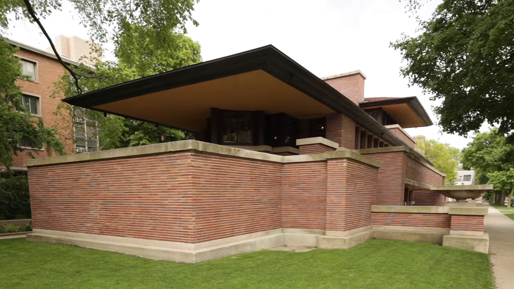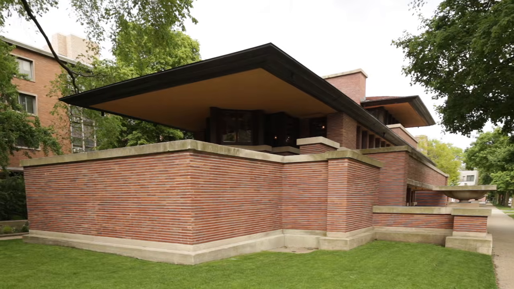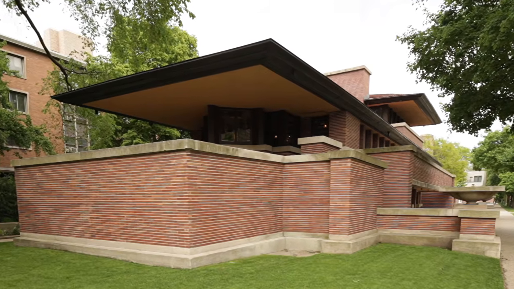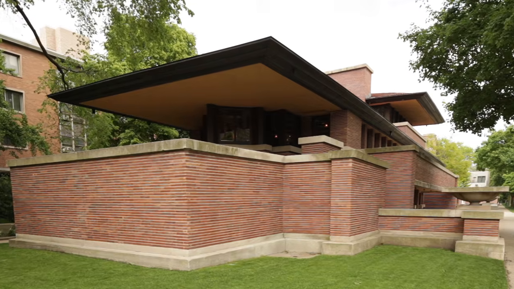Today, the Robie House maintains its importance as part of America's cultural heritage, a powerful declaration of Wright's uncompromising vision for a new American architecture.